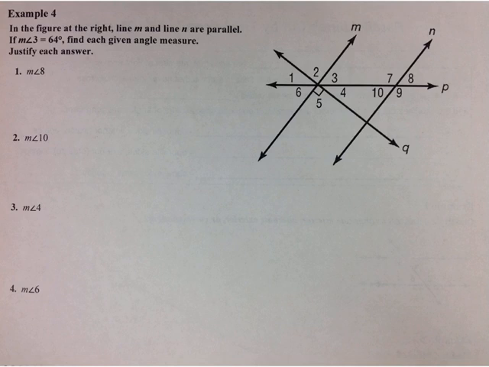Example 4 has multiple parts in it. Alright, so we're going to cover a lot. So example 4 says, in the figure at the right, line M and line N are parallel. If the measure of angle 3 is equal to 64 degrees, find each given angle measure and justify your answer. So first, let's go ahead and label what we know. Alright, so it tells us that the measure of angle 3 is going to be 64 degrees. So we know that this angle right here is 64 degrees.